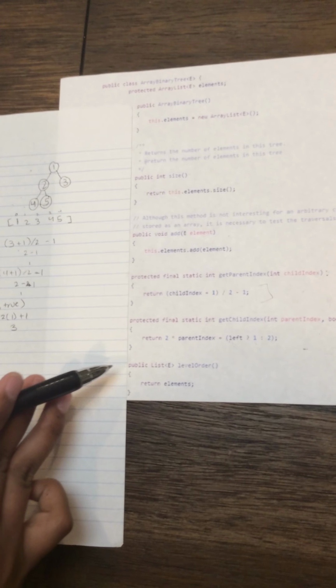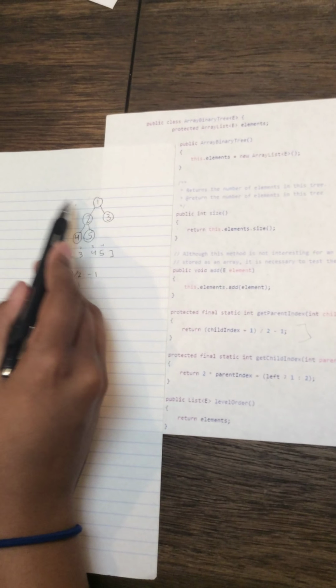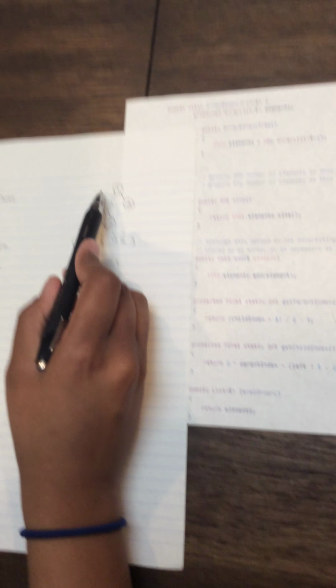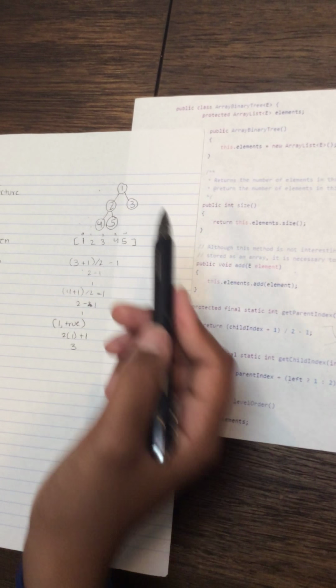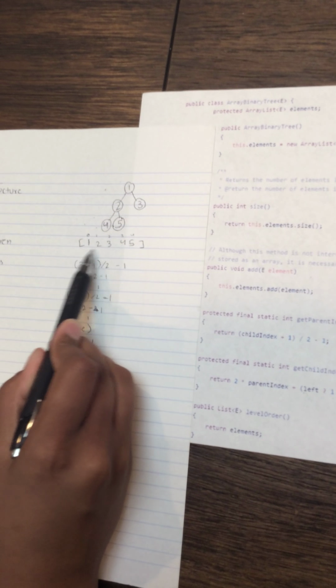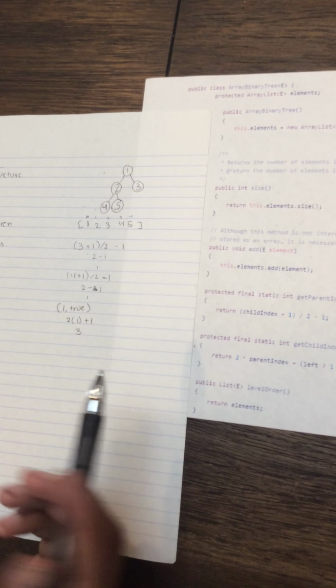And now the last method, as I said, is a way of traversing the tree. It's called level order, which means you start at the top level, which is this level, and then you go from left to right. So you do 1, 2, 3, then 4, 5. And you can see that's the same order as the array, so this method just returns the array.